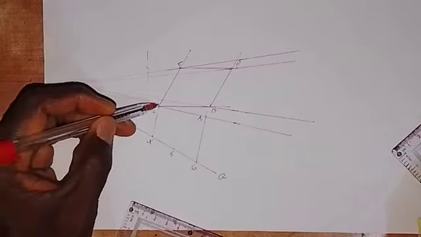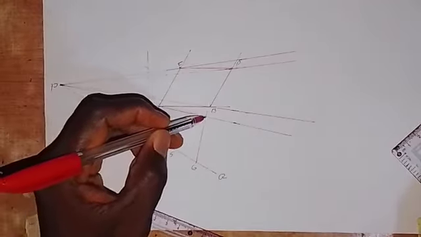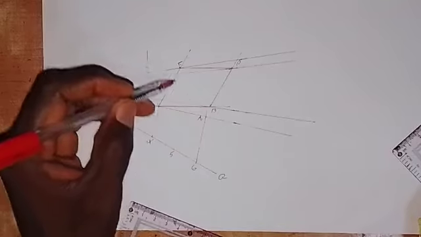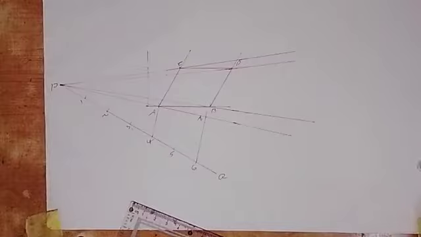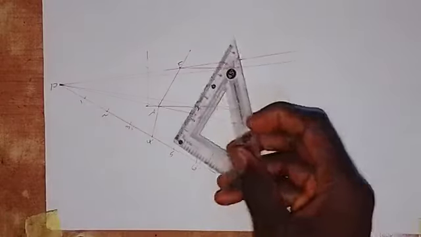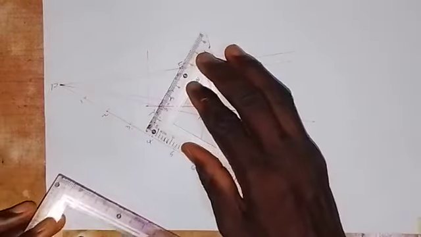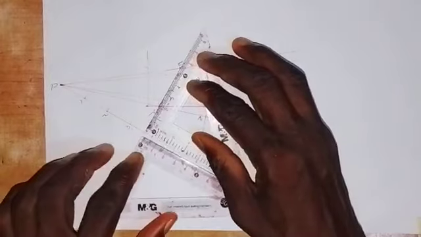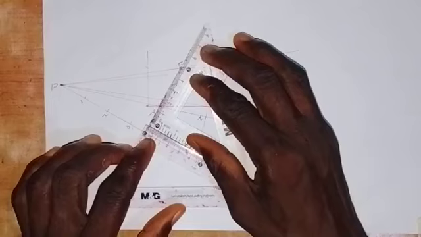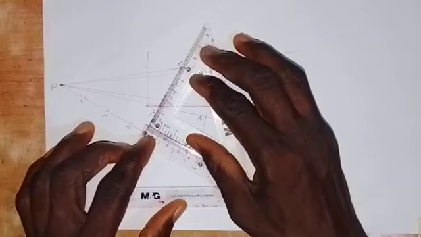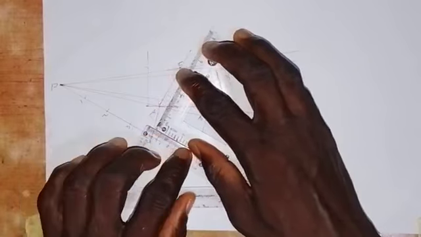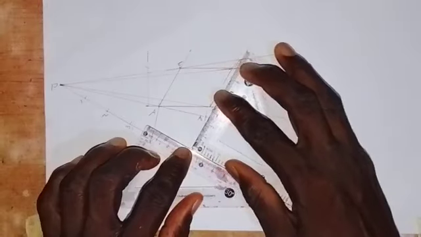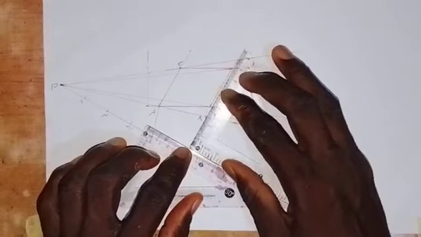Okay, call it A1. Now, having done that, the next thing that we are going to do, if you look at what we have here, this is line AC. So we have located point A1 for the enlargement. So we also need to locate point C for the enlargement. So how would you do that? What we have to do is very simple. So set the set square along line AC like this and put the ruler under it. Okay, so now you slide the set square and bring it to point A1 here for the enlargement.